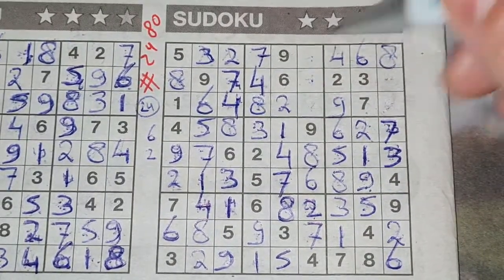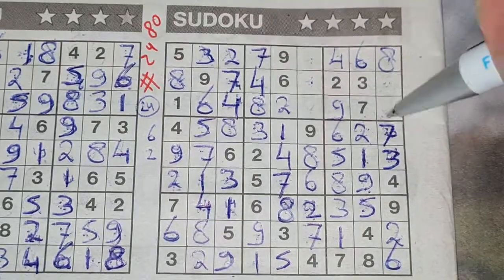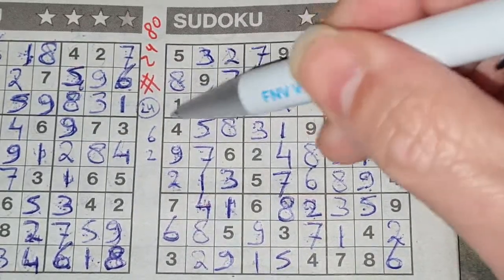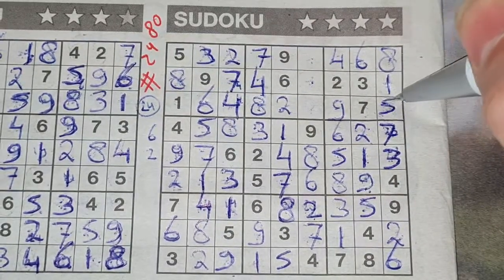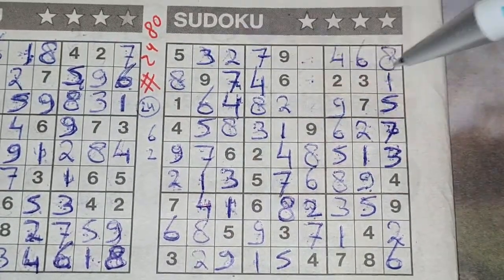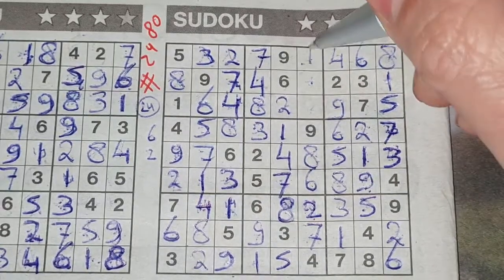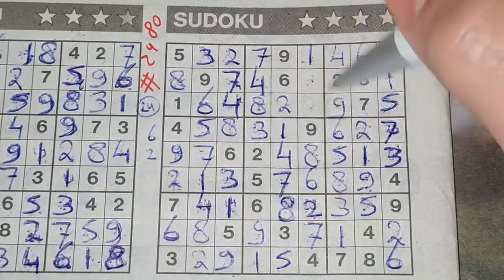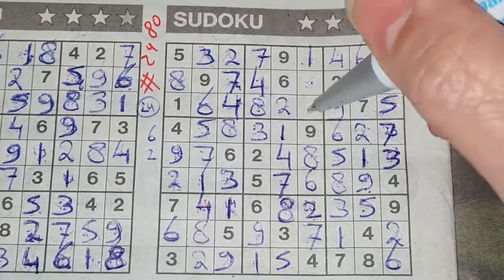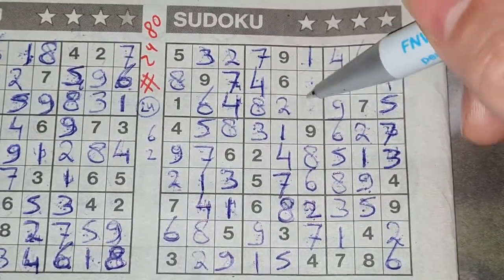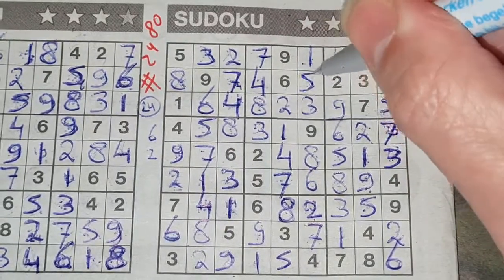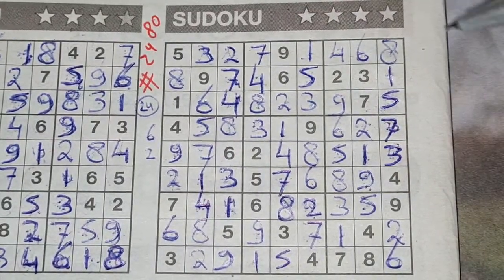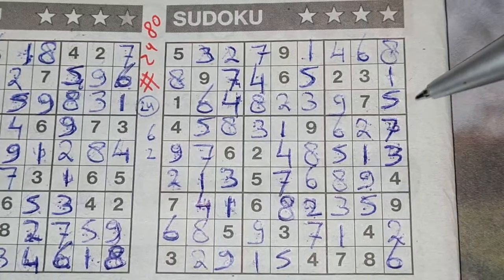2 numbers left in this big square for the numbers 1 and 5. 1 and 5. We have a 1 here, no 1 there. 1 should be here, and the 5 goes there. 1 box left in the first row for the number 1, and the final 2 numbers of this big square. 1, 2, the 3 is missing, and the 5 is missing. We see here 3, no 3 there. 3 should be here, and the 5 goes there. Finished in 14 minutes. Alright, great.